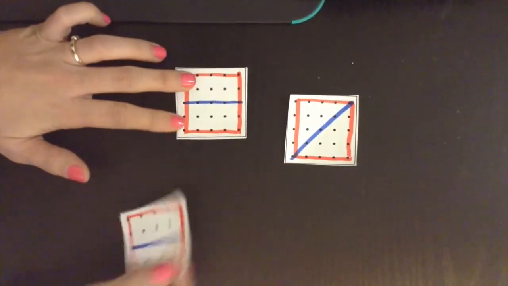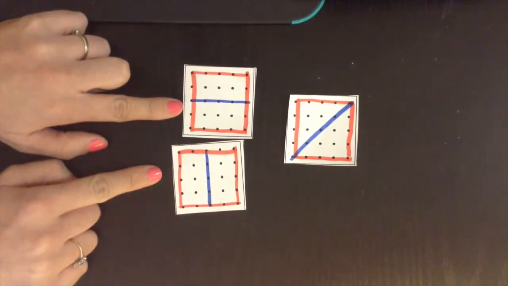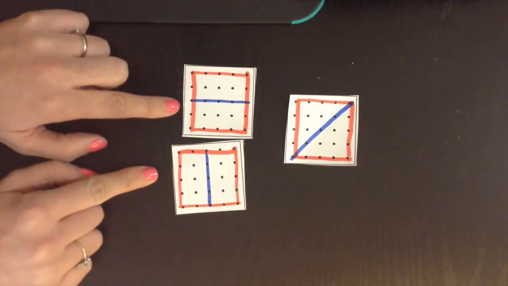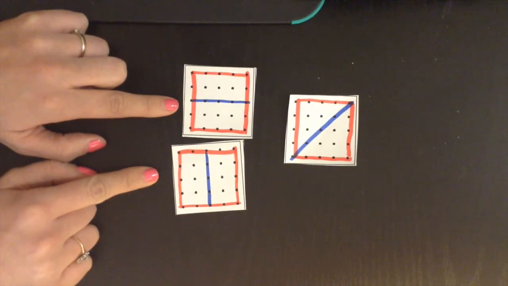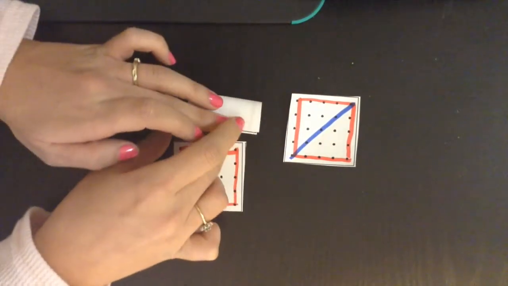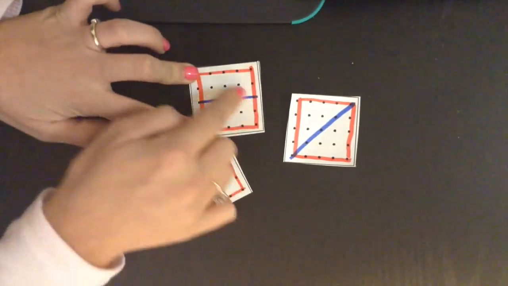Let's look at another example. These two shapes are both squares. These squares are split up into equal parts as well. They are partitioned into two equal sides. Again, you can split these in half and fold it over and get the exact same shape. You could also count up the dots on each side.